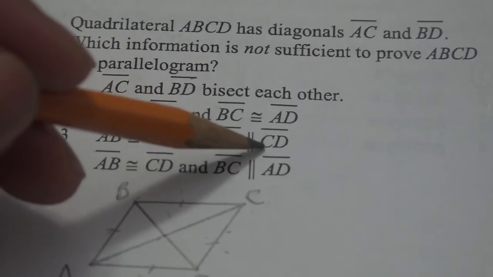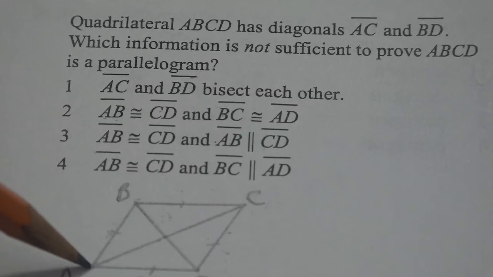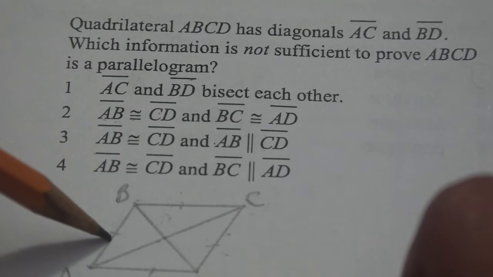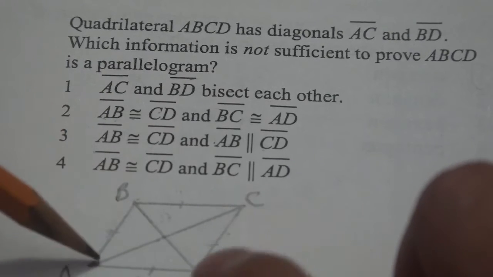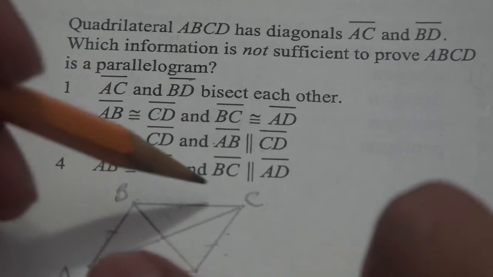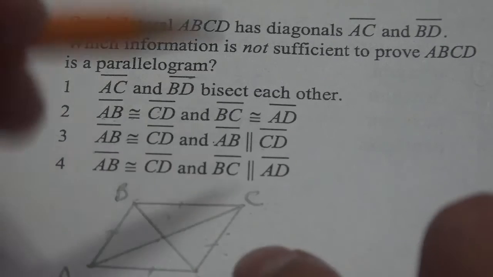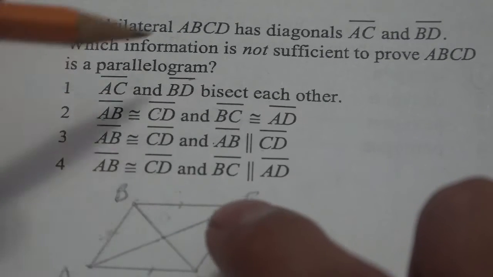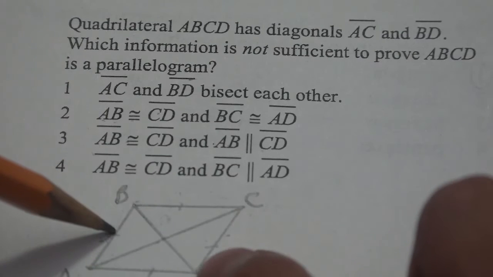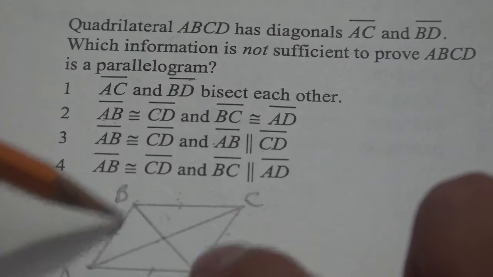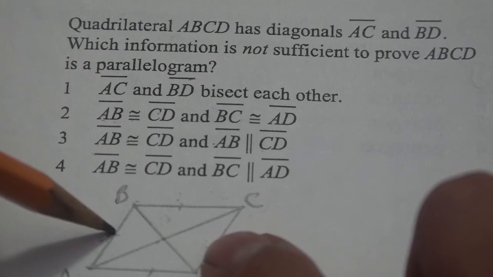And AB is parallel to CD. They are congruent and they are parallel. Therefore, when you draw these two, they have to be parallel. Correct? But this is the order in which it says it. AB is congruent to CD, and AB is also parallel to CD.